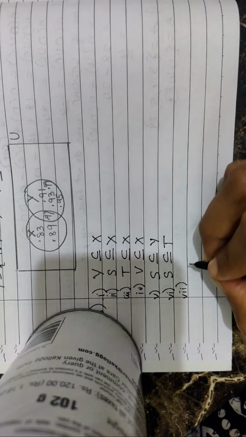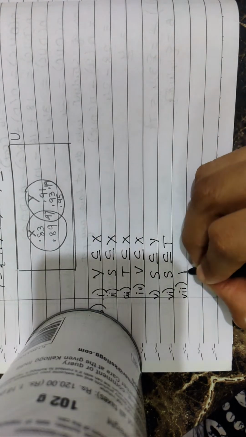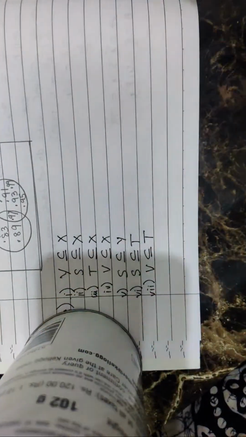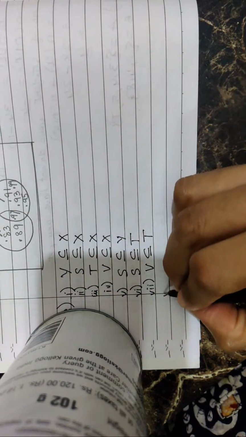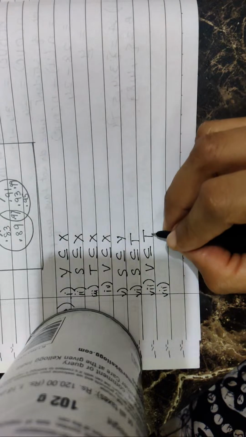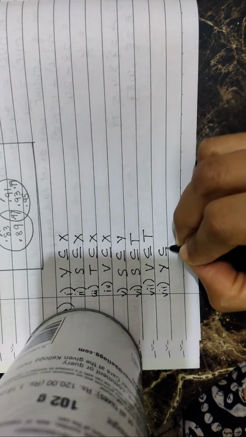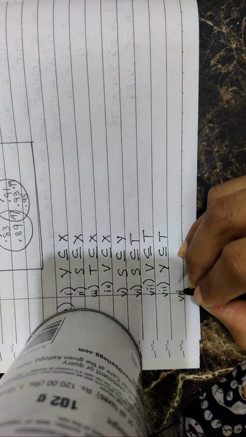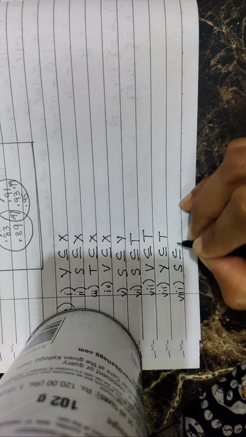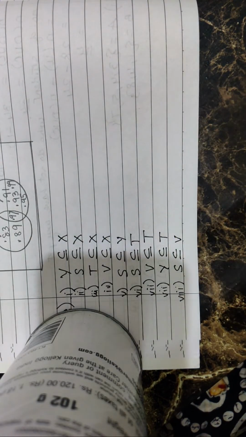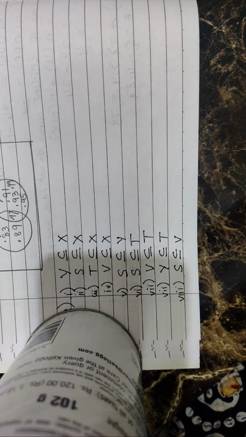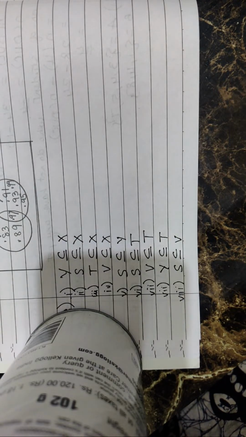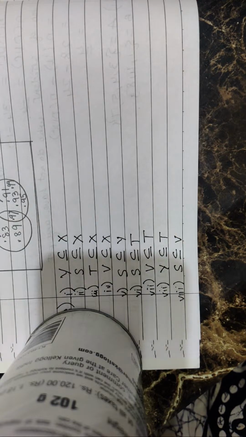Then V, that is rectangle, is a subset of parallelogram again. So V is a subset of T. Y is a subset of T. Y, that is rhombus, is also a parallelogram. And lastly, S is a subset of V. All squares are rectangles. So for this you should know your geometry well. Fine. Going on to question number 9.